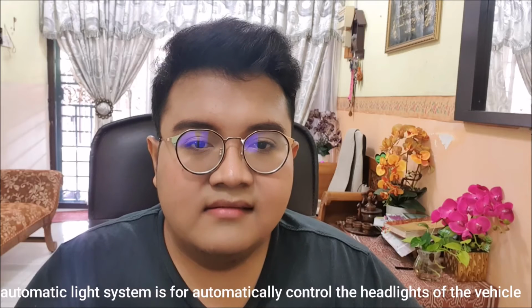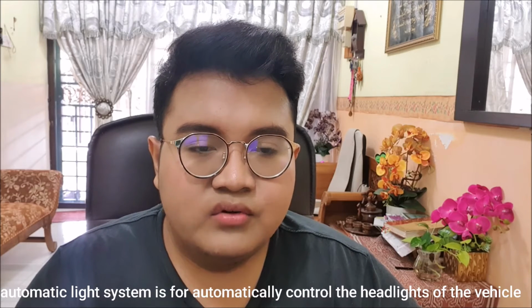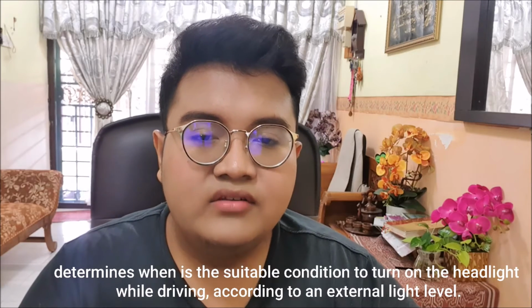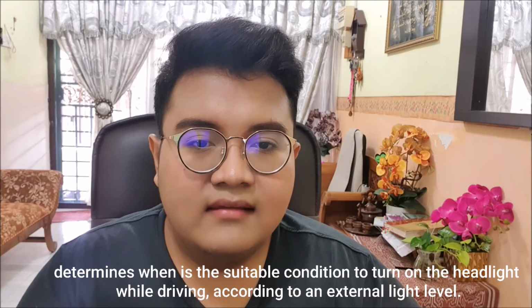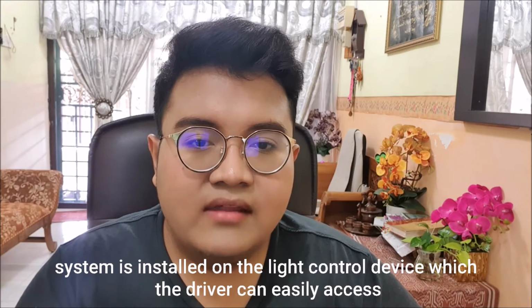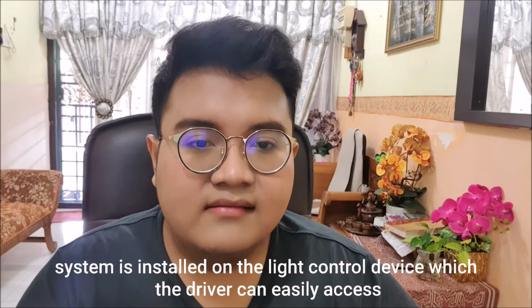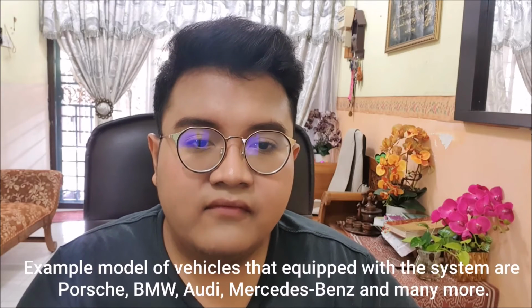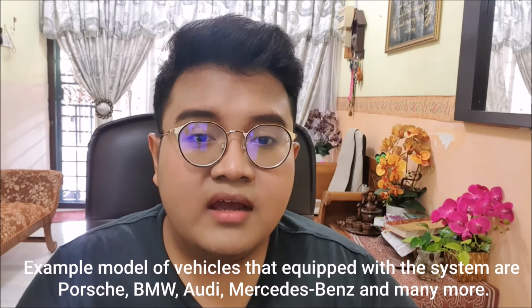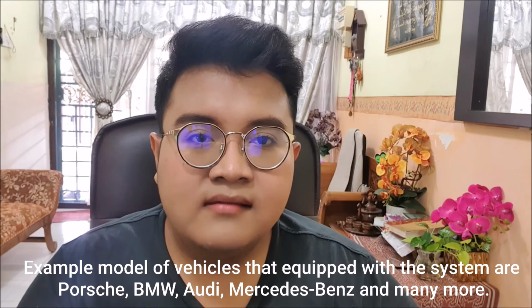So the automatic system is for automatically controlling the headlight of the vehicle. It determines when the suitable condition is to turn on the headlight while driving, according to the external light level. The system is installed on the light control device, which the driver can easily access. Example models equipped with the system are Porsche, BMW, Audi, Mercedes-Benz, and many more.